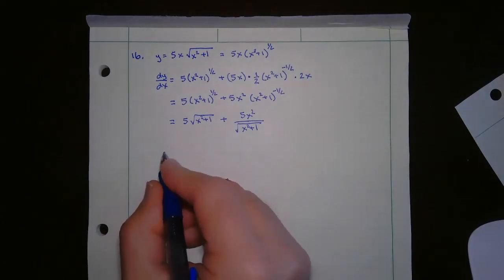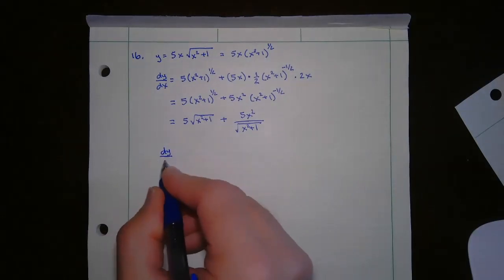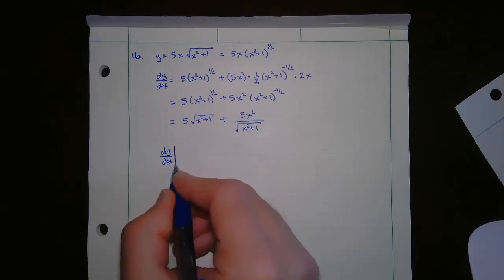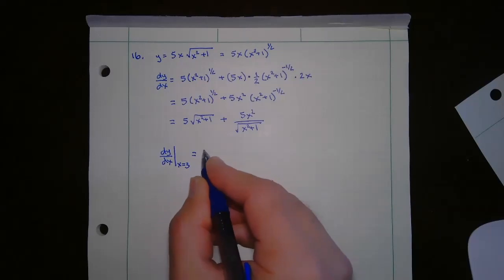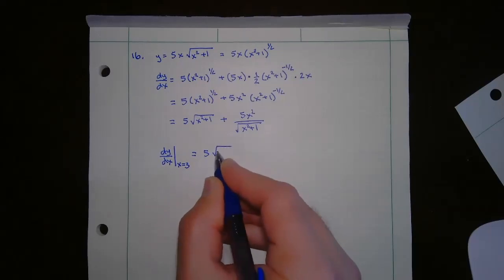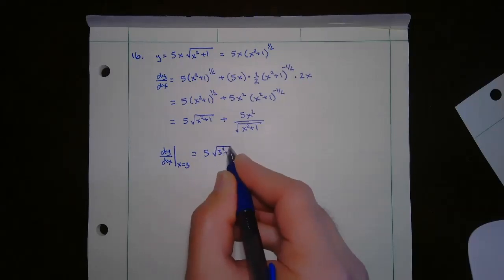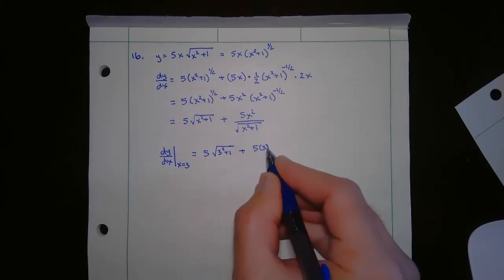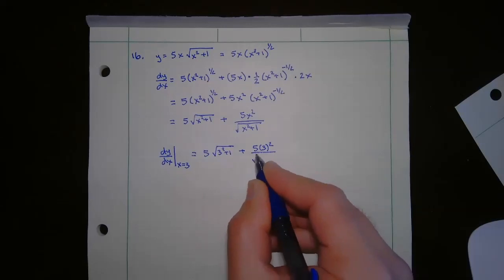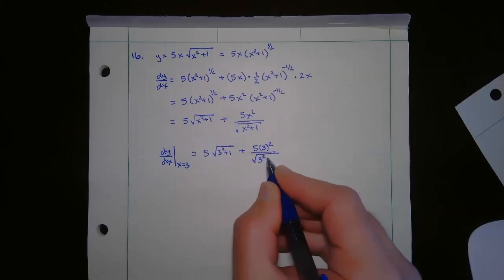So the correct notation for this would be dy over dx, a vertical line, and we write at x equals 3. So this would be 5 square roots of 3 squared plus 1, plus 5 times 3 squared over the square root of 3 squared plus 1.